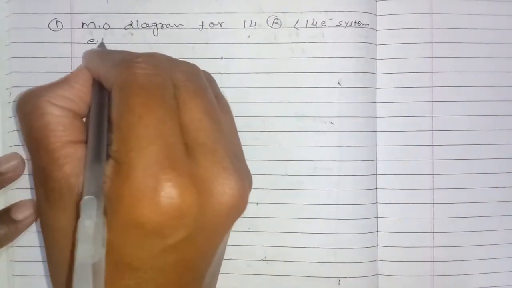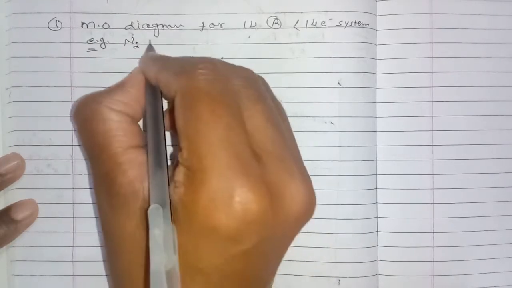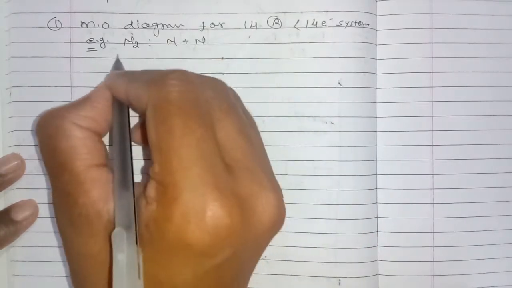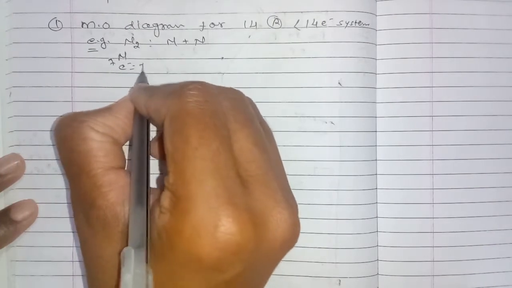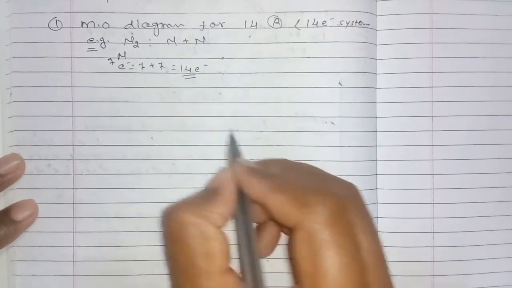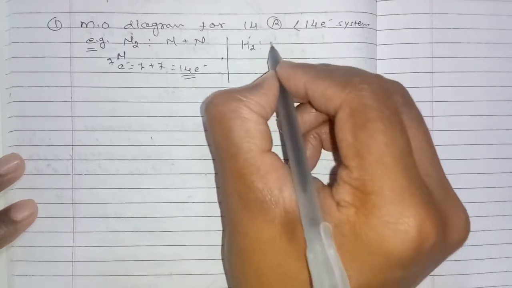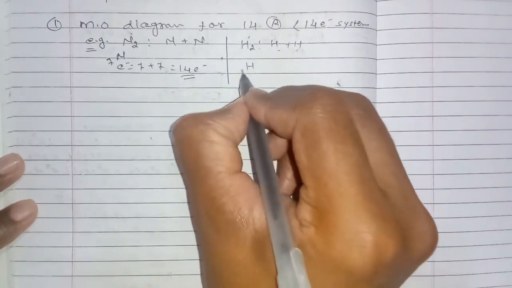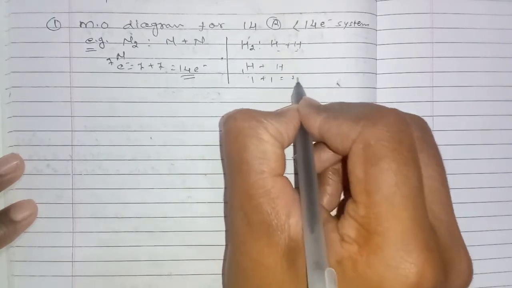For example, a nitrogen molecule is formed by two nitrogen atoms, and there are 7 electrons in one nitrogen atom, so 7 plus 7 equals 14 electrons. Or for a hydrogen molecule, two hydrogen atoms are combined, so 1 plus 1 means 2 electrons.